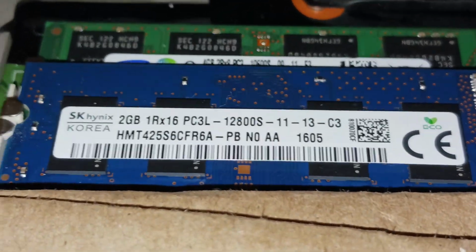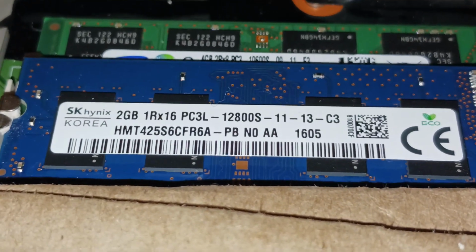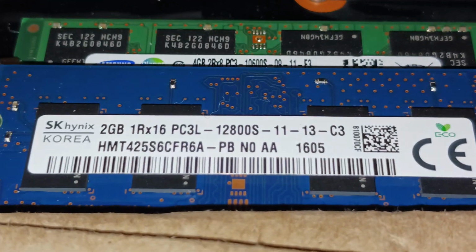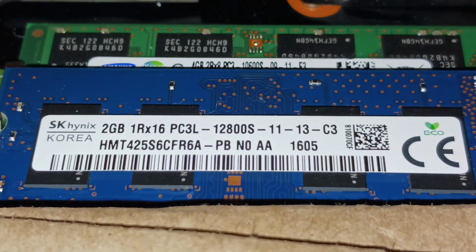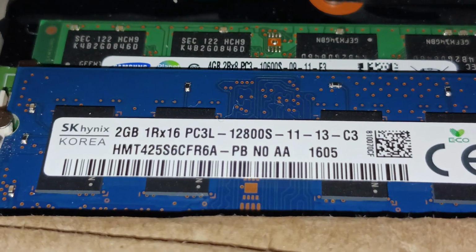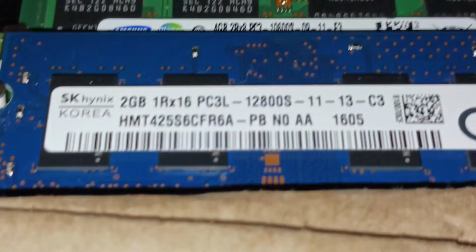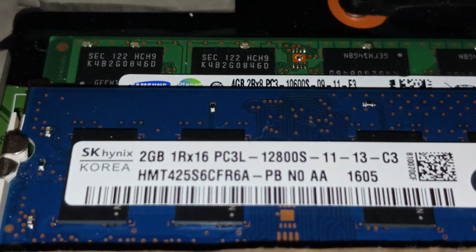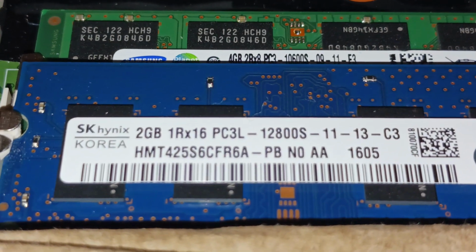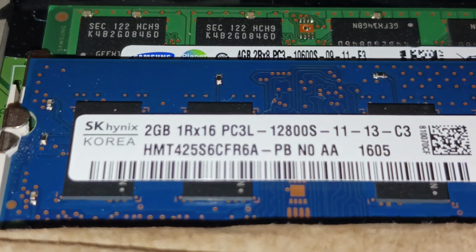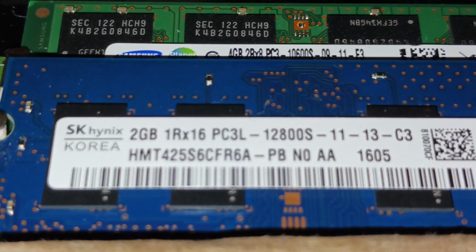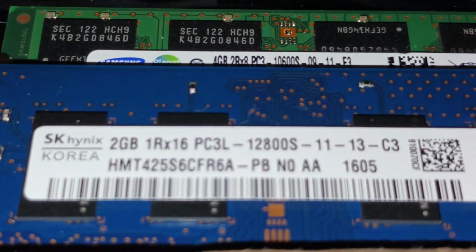All right, so here is the 2 gigabyte stick I just installed from SK Hynix. I guess the thing after the PC3L means it's SODIMM DDR3 low power. I think that might be the speed, 12,800. So I guess that'd make it 12 megahertz. Is that how it works? 12,800 megahertz. I think that's how it goes.